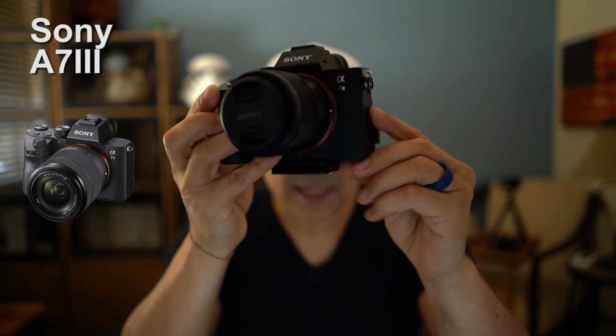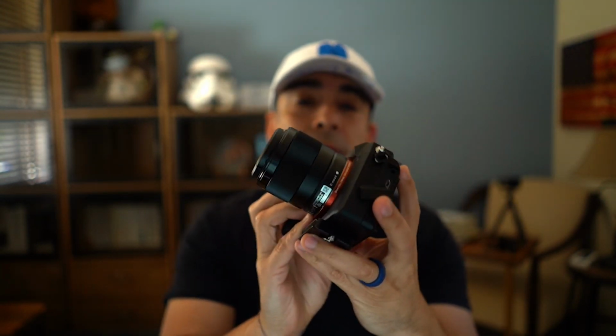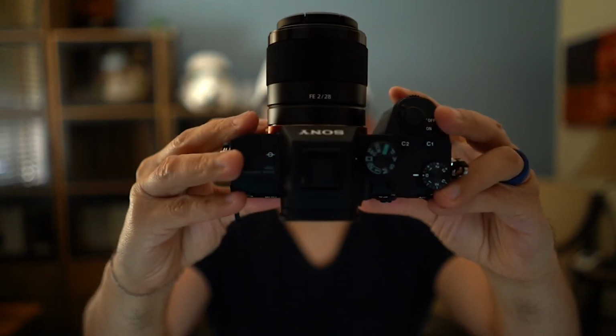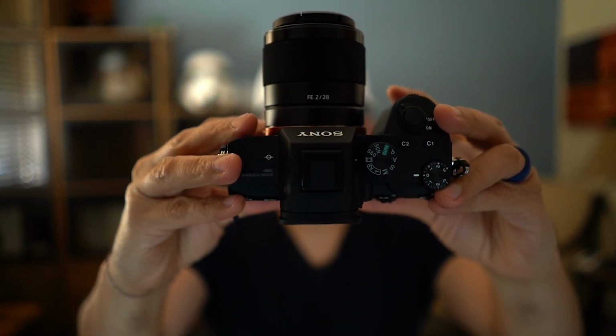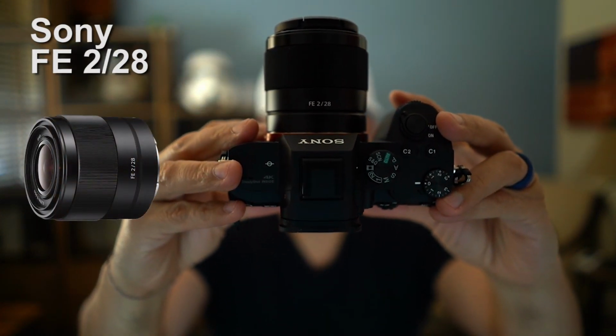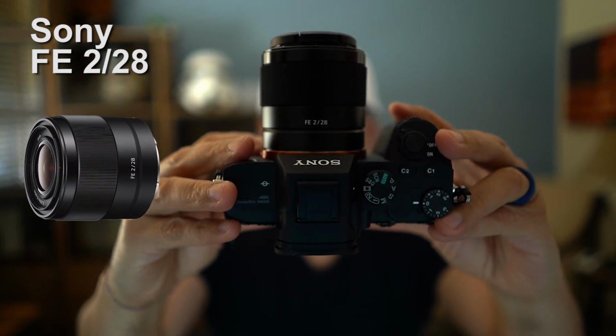And this is what it looks like. Now, I did get a lens with it and I had to change lenses because the one I ordered the first time was okay, but I really wanted it to look close like this and have a strong depth difference. And if you can see here, it's the FE 2/28. That's the lens you want to get.